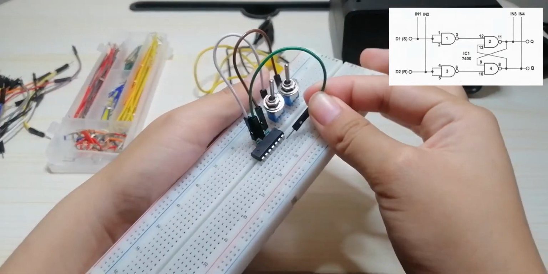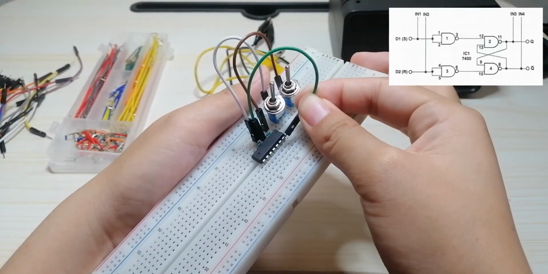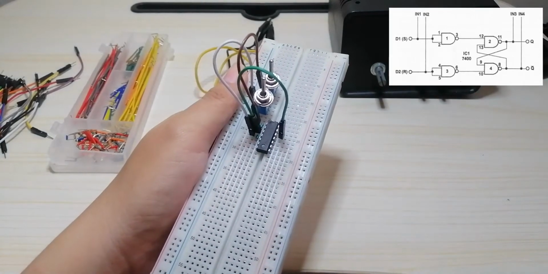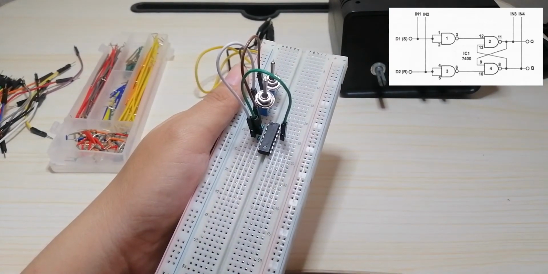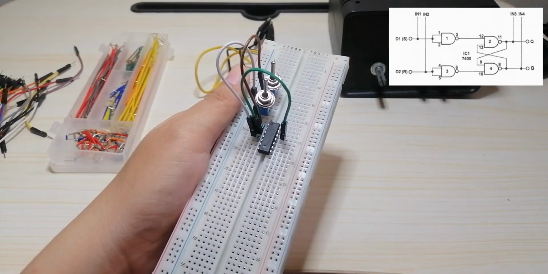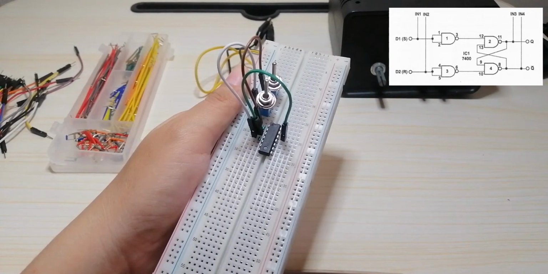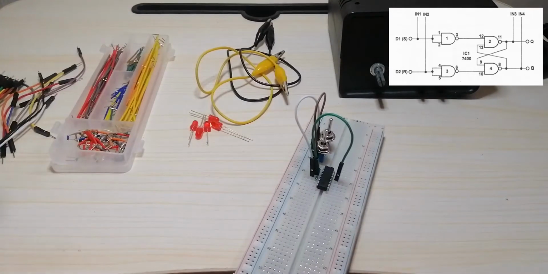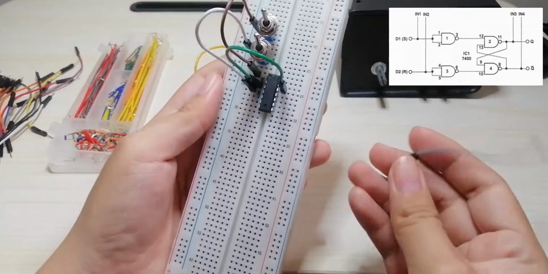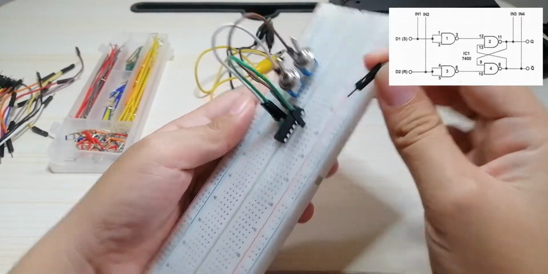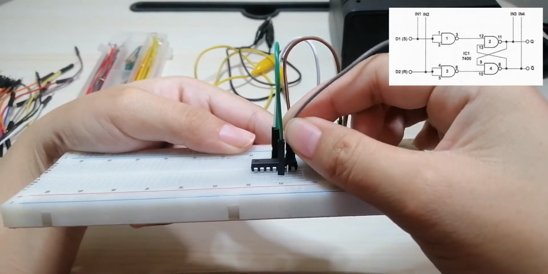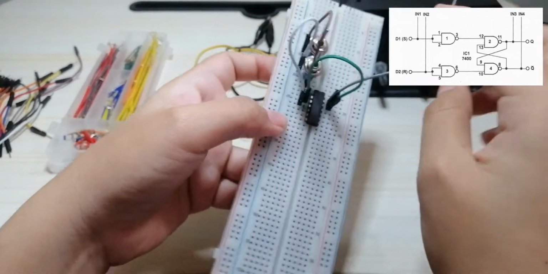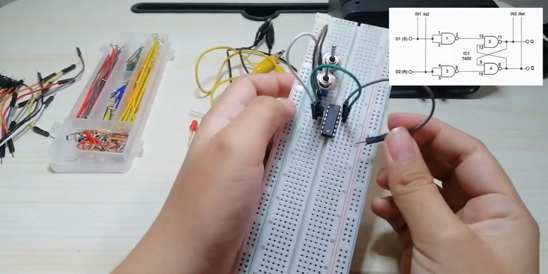This is the number 14, 13, and 12. And the number 13 is connected to the number 8. So this is our 13. And our number 8 is here.